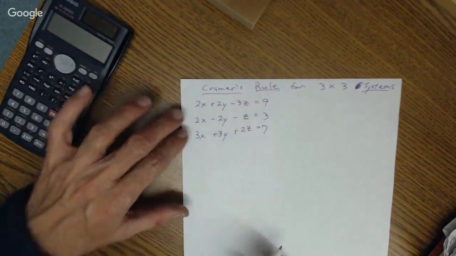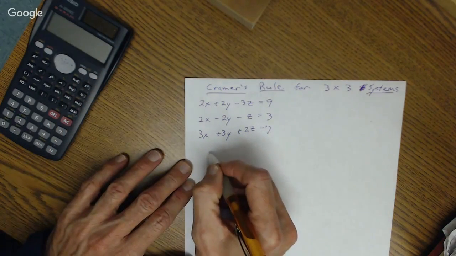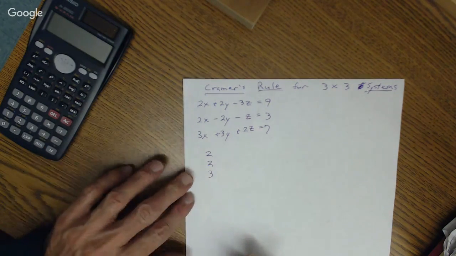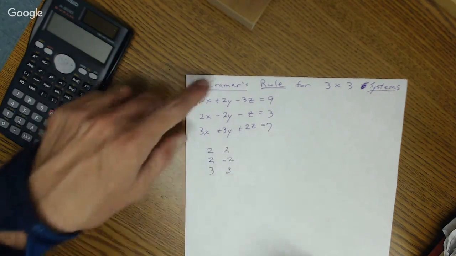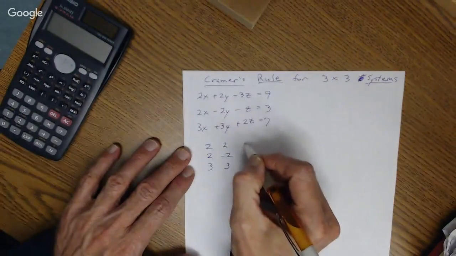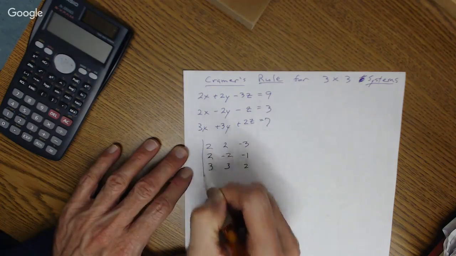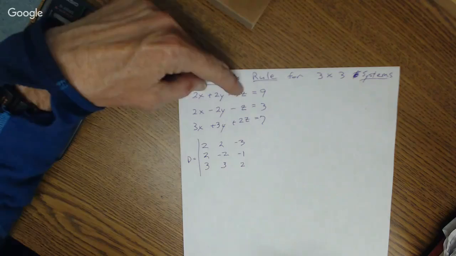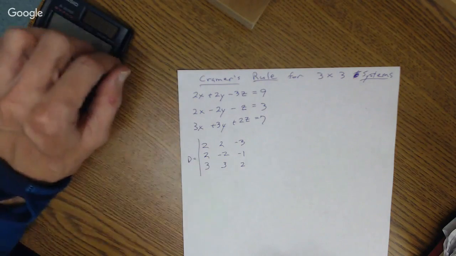So step one, we're going to take just the coefficients and make them into a matrix. So it's going to be 2, 2, 3. This is the x column coefficients. 2, -2, 3, y column coefficients, and -3, -1, +2. That's the z column coefficients. So the very first thing you do is just use the coefficients. We don't use the constants over here, just the coefficients, without the variables. You write them in order like that.